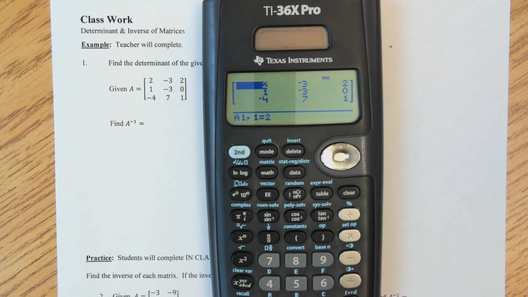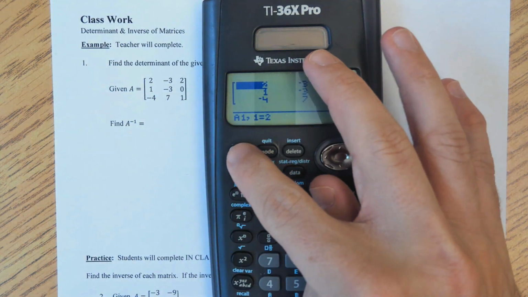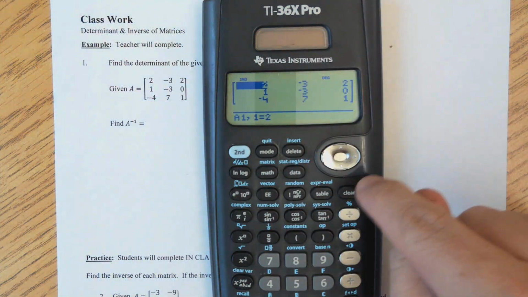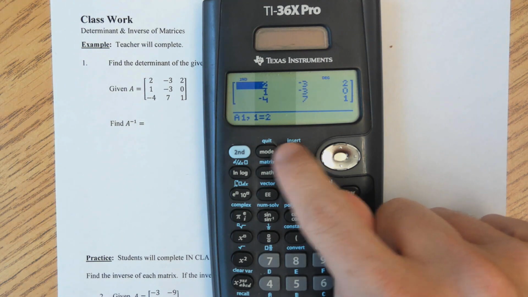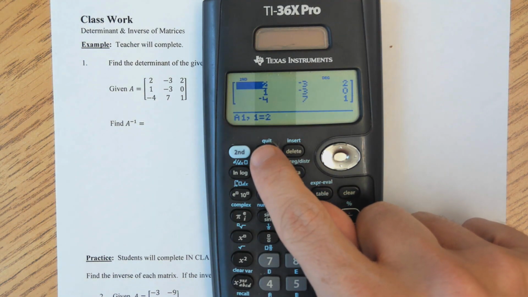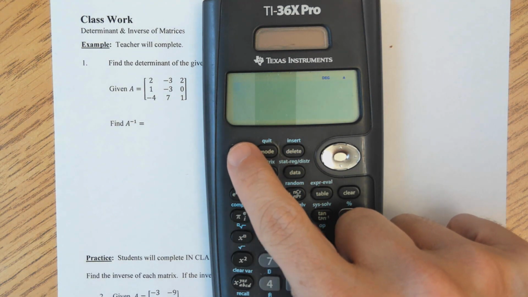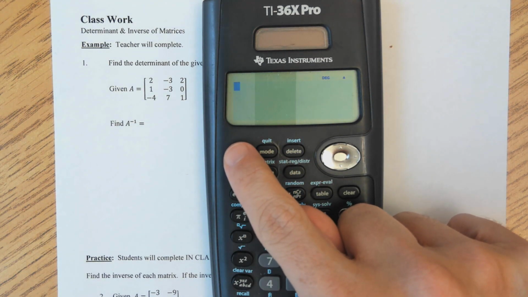Okay? All right, so the first thing we always need to find is the determinant, because if the determinant is not 0, then we know there's going to be an inverse for this matrix. Okay, so here's what we're going to do. We're going to do second mode to quit. It's very weird why we have to go all the way back out and come back in, but for some reason, we can't calculate the determinant and the inverse without doing this. So we're going to hit second mode quit. Okay, it's going to get me back to my original, blank screen.